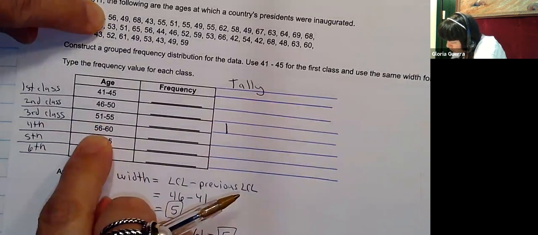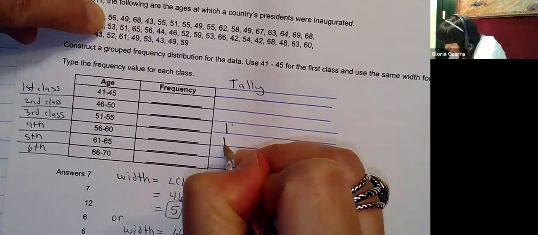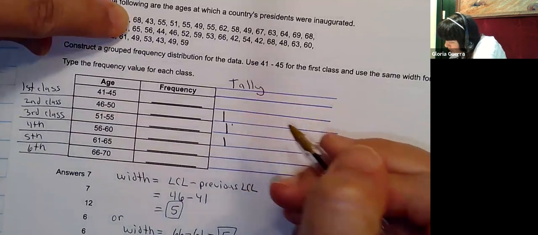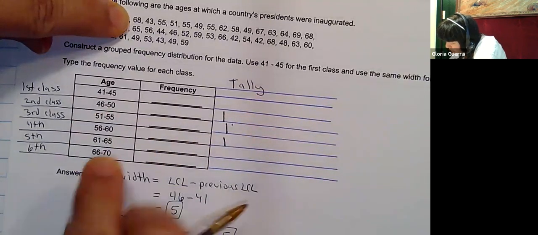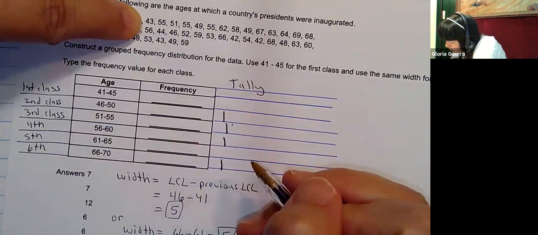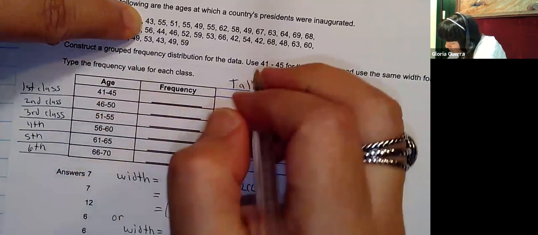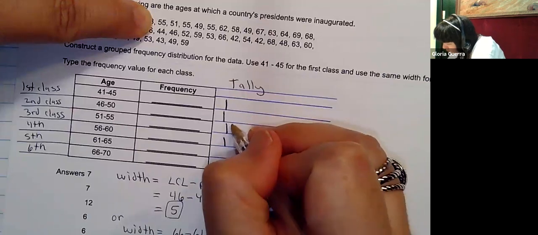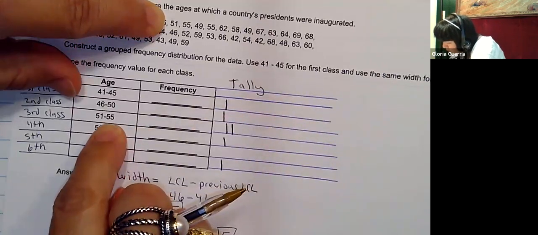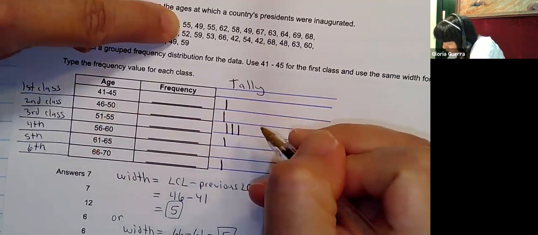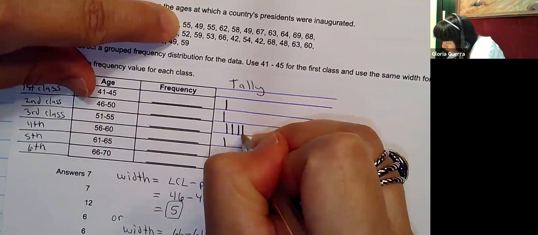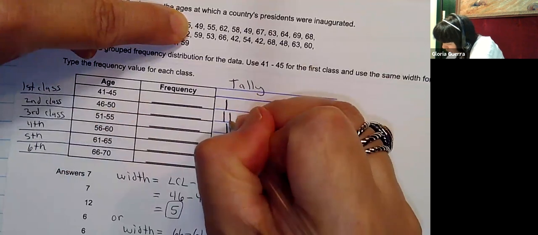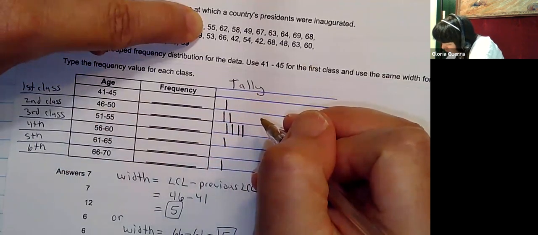56 fits into the fourth class. 49 fits into the second class. 68 fits into the sixth class. 43 falls into the first class. 55 falls into the third class. 51 falls into the third class. 55 also falls into the third class. 49 falls into the second class. 55 into the third class.